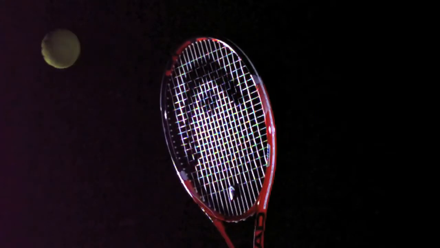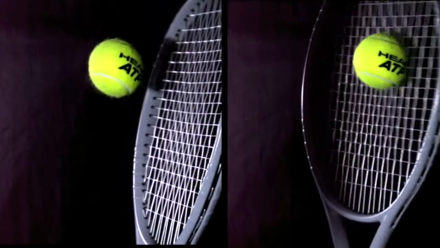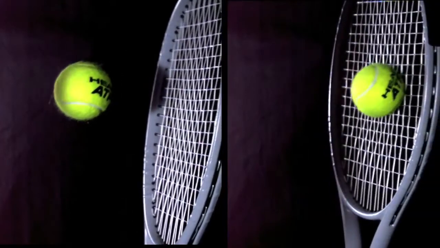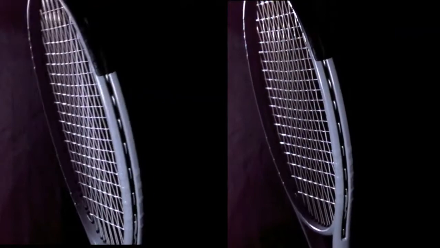Poor racket design results in uncontrollable vibrations, preventing a calculated stroke. So high stability of the racket is particularly important for off-center shots. With this racket, the ball can hardly be controlled.